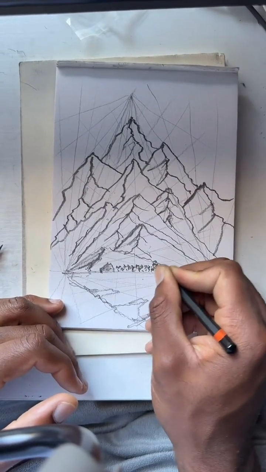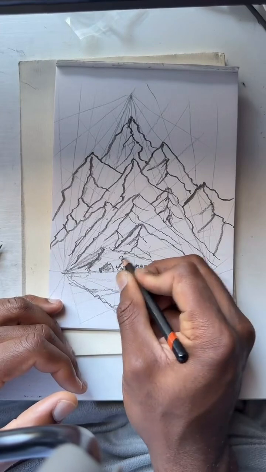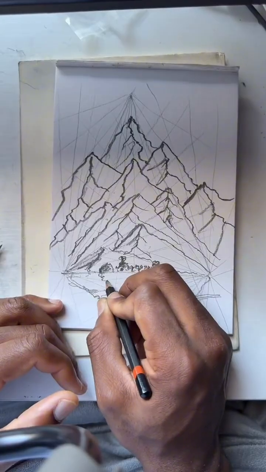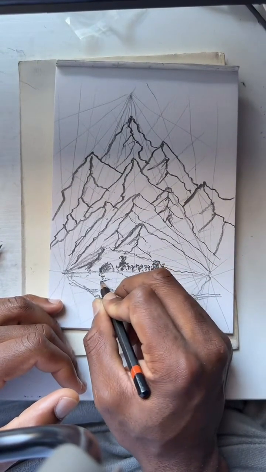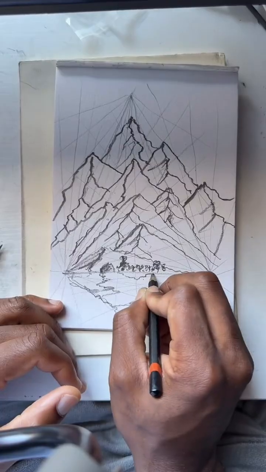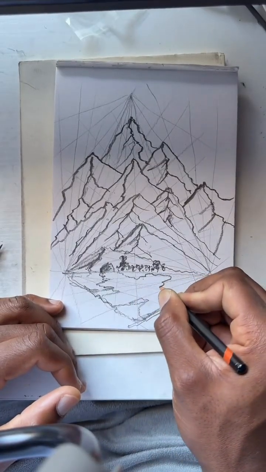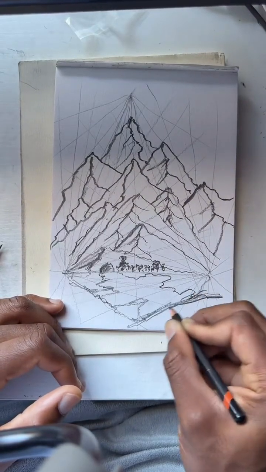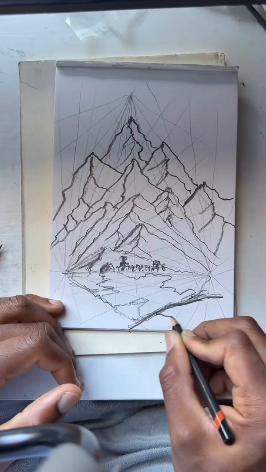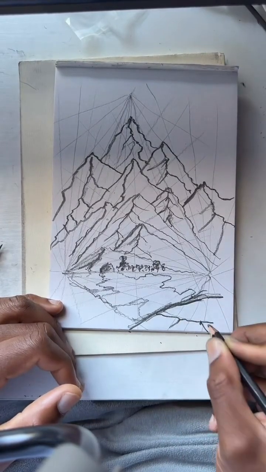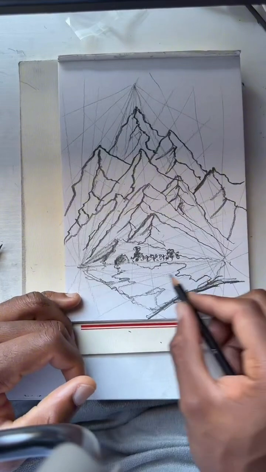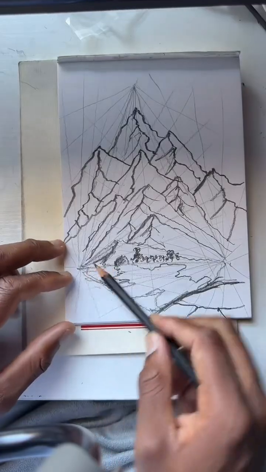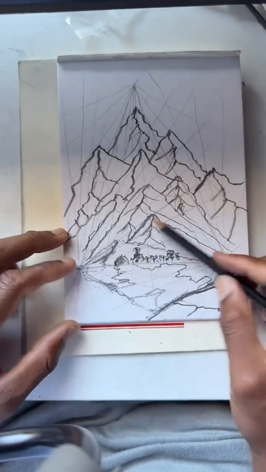So there's some trees here. Maybe the trees are all different sizes. Then you got the little cave and that. Maybe there's a little rock area here where there's people chilling. So now let's add some shadow with the 2B.